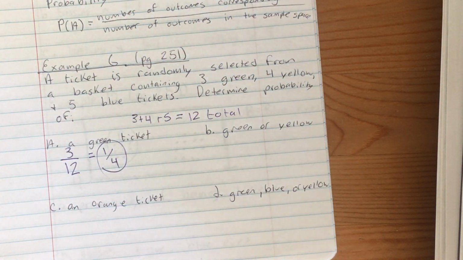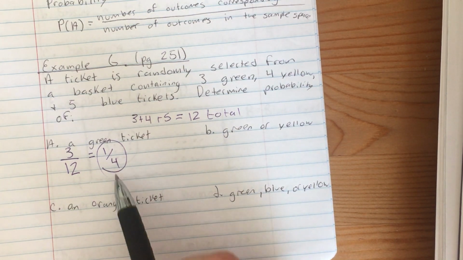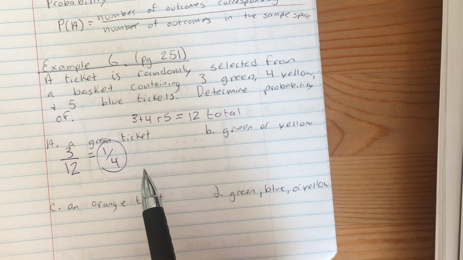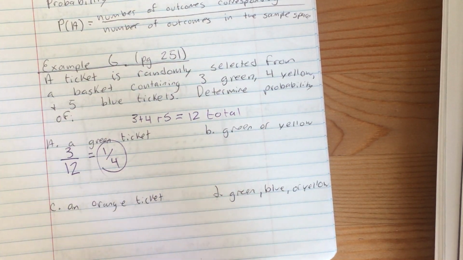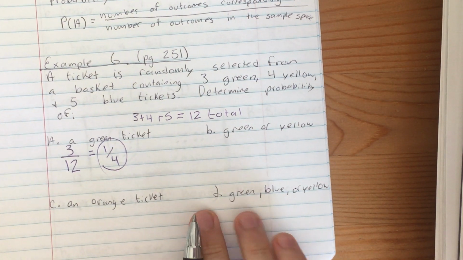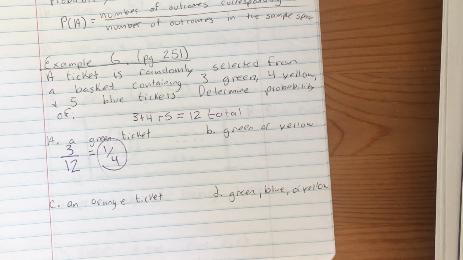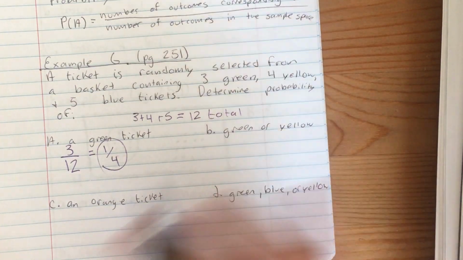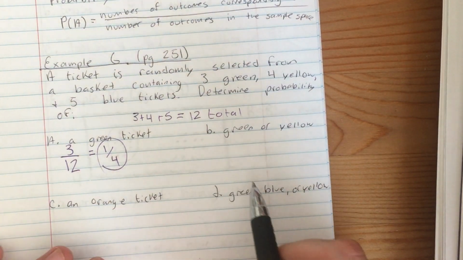So when you're listing these probabilities, again, you can always list them as a fraction, you can list them as a percentage, you can list them as a decimal. I will always write the fraction because the fraction is where you get the other ones from. So if you're asking yourself, which one should I put here? I would always put the fraction. If you prefer to put something else, that's perfectly fine.